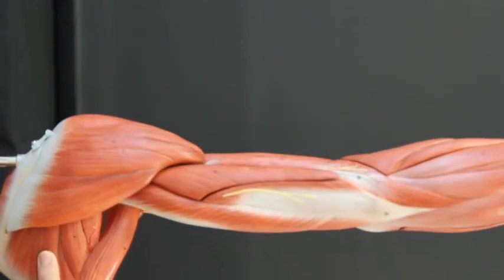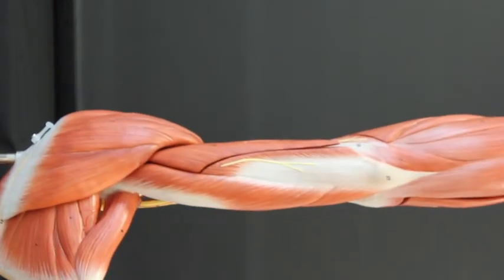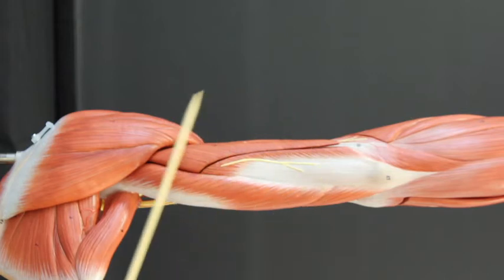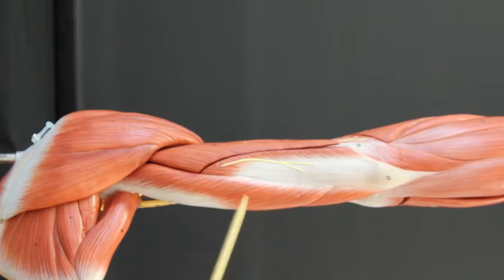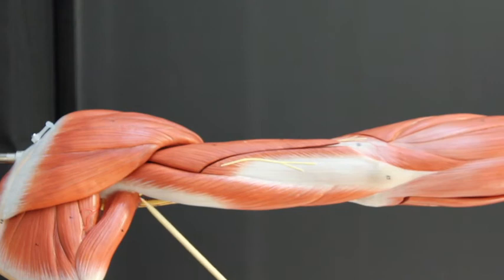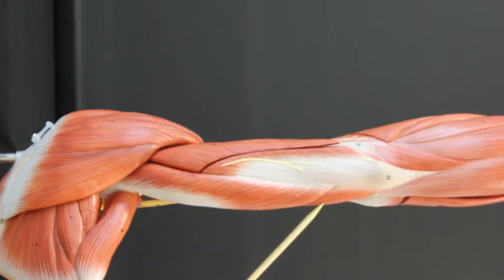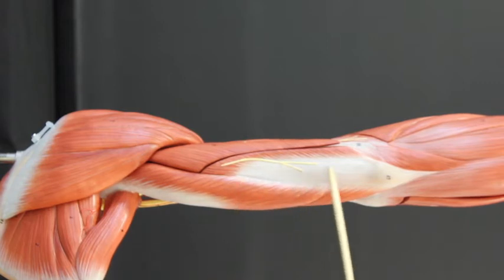The posterior compartment of the upper arm contains the triceps brachii muscle, which has three heads: the long head, the lateral head, and the medial head. The long head originates from the inferior portion of the glenoid fossa, the lateral head originates from the humerus, and the medial head originates from the humerus also. Distally, the heads converge onto one tendon and insert into the olecranon of the ulna. There is one action of this muscle.